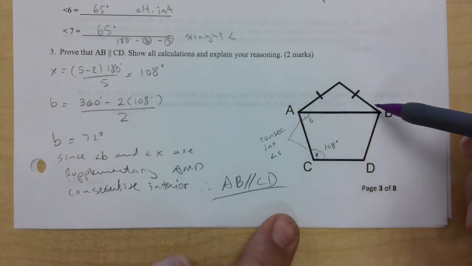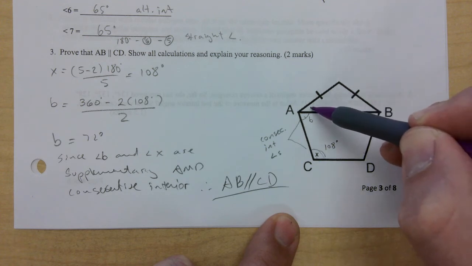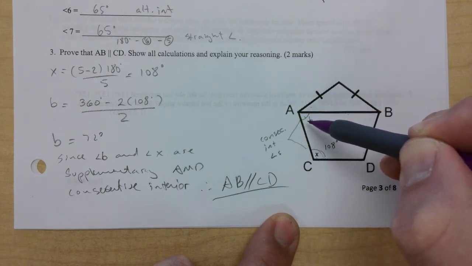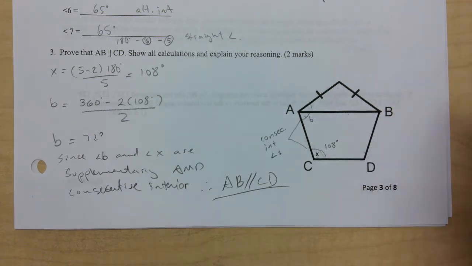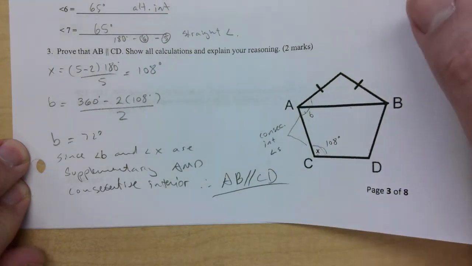You could have also used the triangle, right? 180 minus 108 up here, divided by 2, you get these two slivers. And then you have to go 108 minus that sliver to get 72. So regardless, you would have had 72 there, making them supplementary.